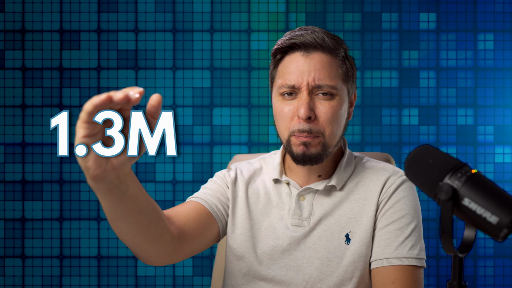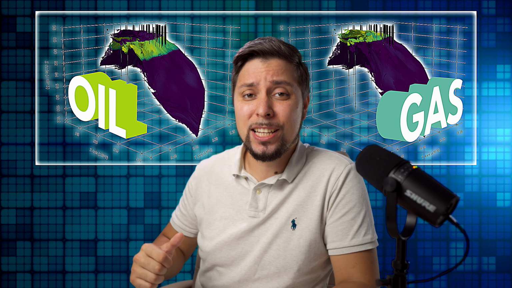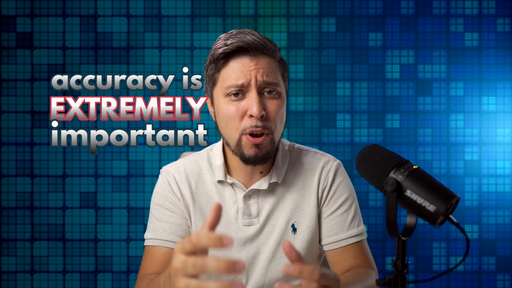A synthetic oil field model which has roughly 1.3 million active cells and three-phase fluid. The model is challenging because of complicated geological structure with both gas cap and water contact, and due to challenging physics because of water and gas coning effects. Because of that, the modeling accuracy is extremely important.